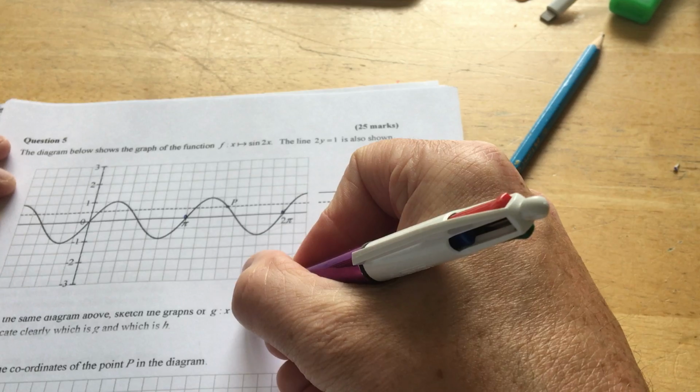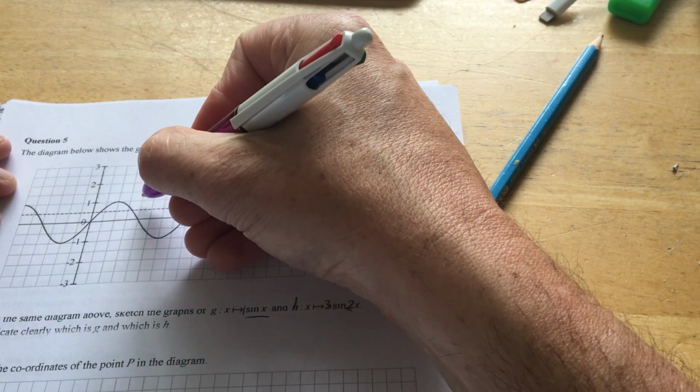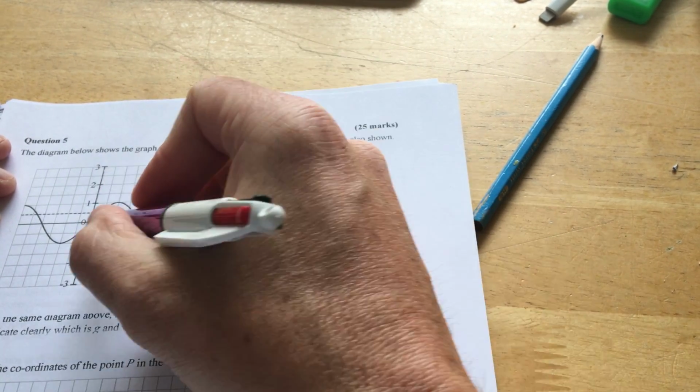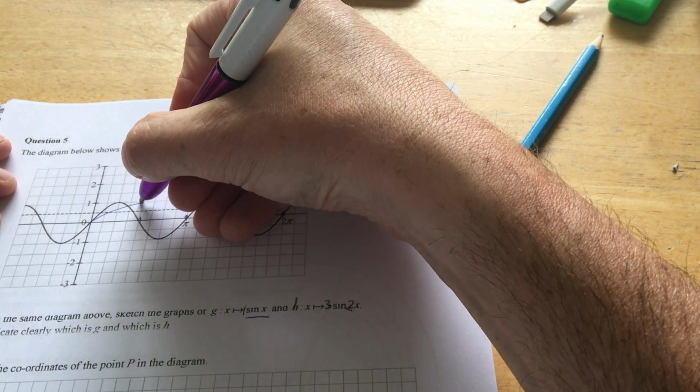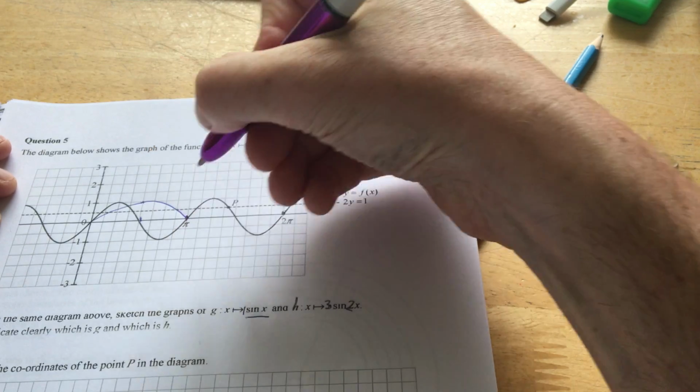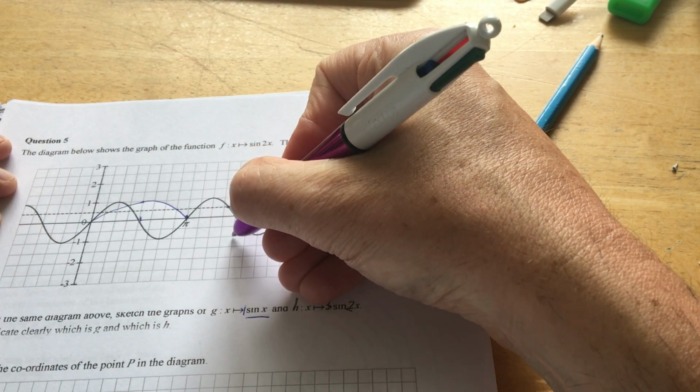It's 1 sin 1x, so the maximum height it goes to is 1. So it'll be something like this. And then it'll go down.